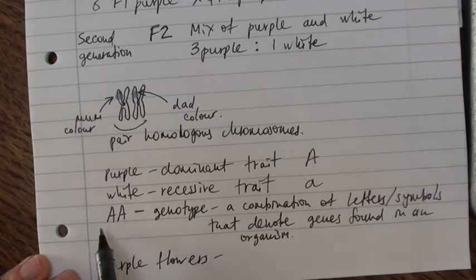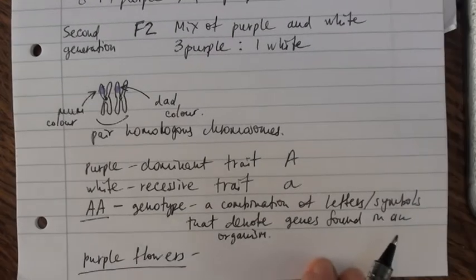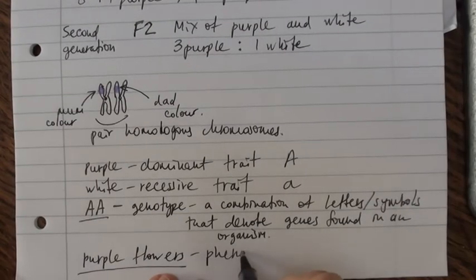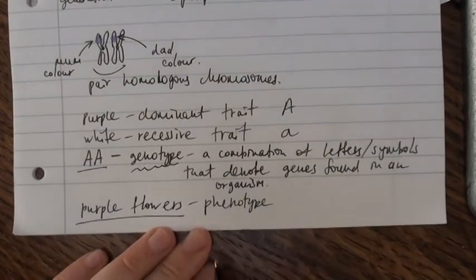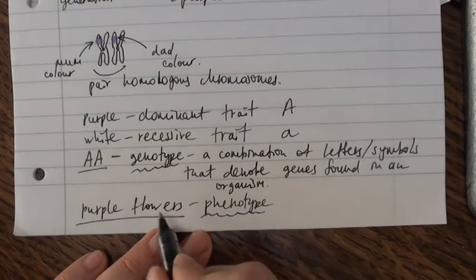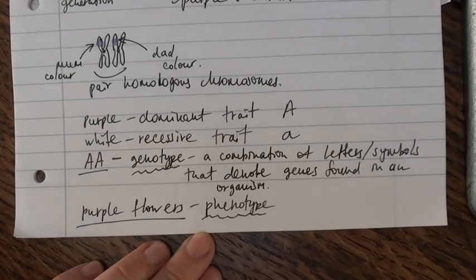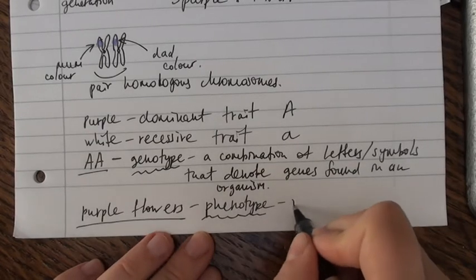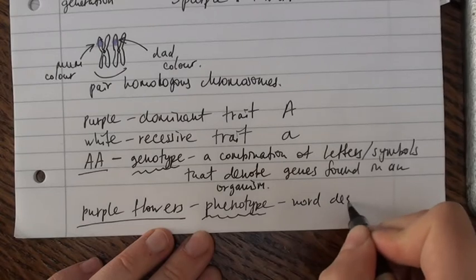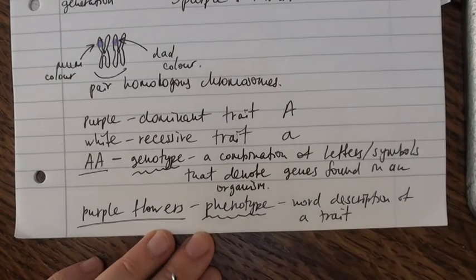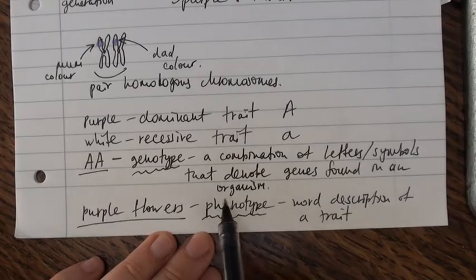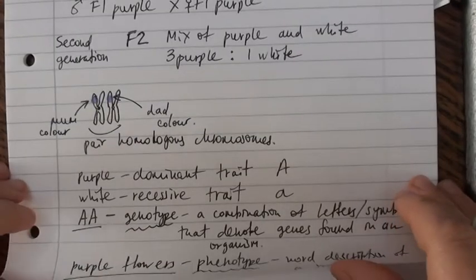That information is known as phenotype. Phenotype, right? So genotype is my combination of letters. Phenotype is a description of what that organism actually looks like or what kind of trait it has. So this is just a word description of a trait or characteristic. Okay, so letters, genotype; the description is phenotype. So try to remember those two words.